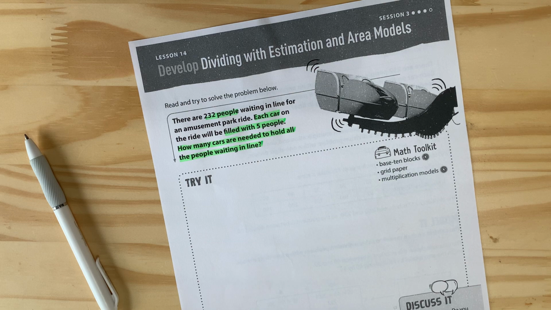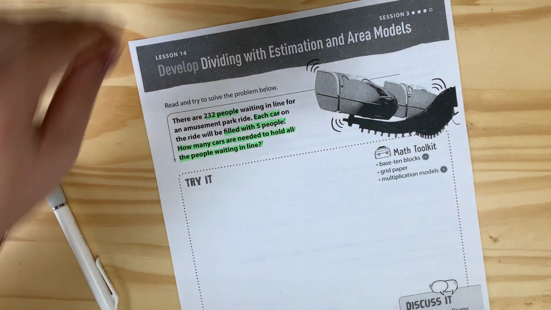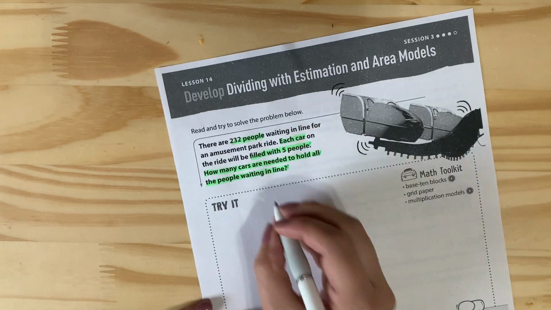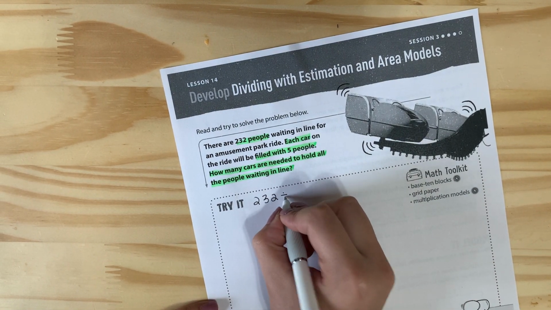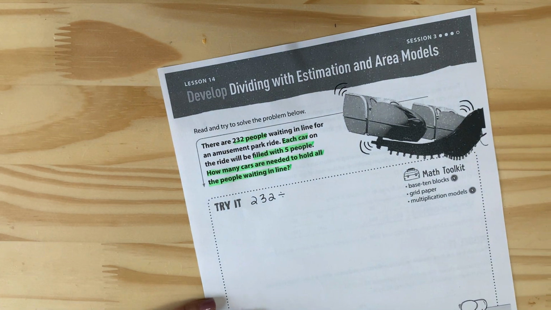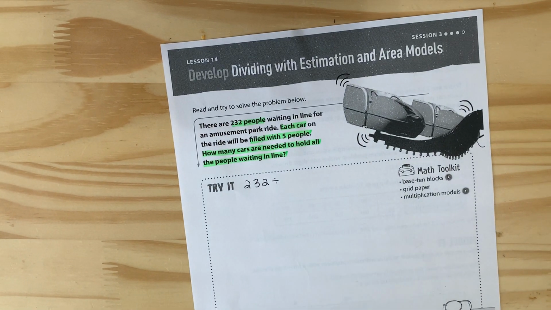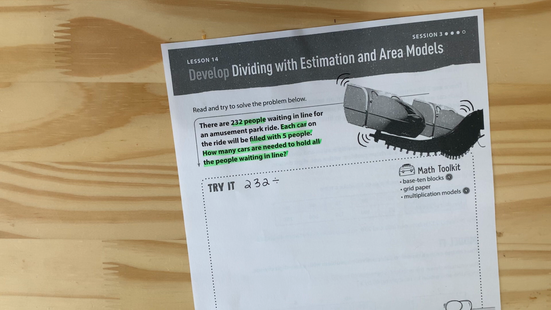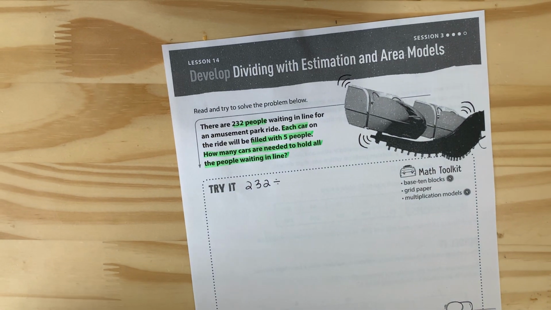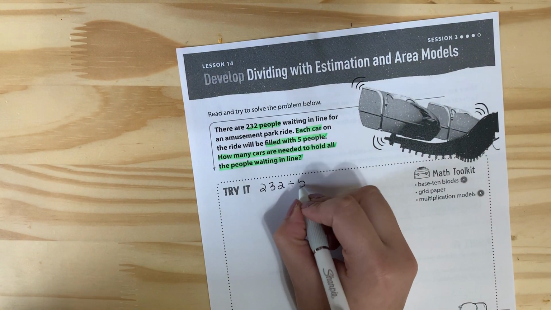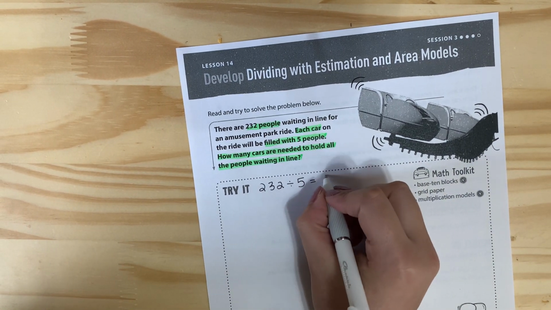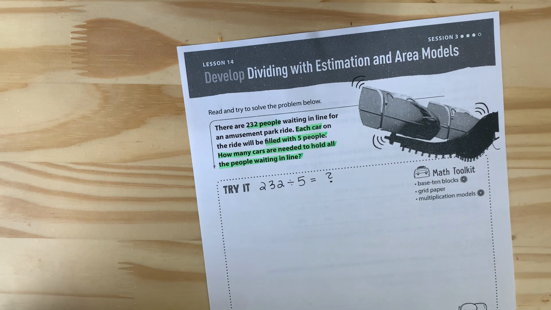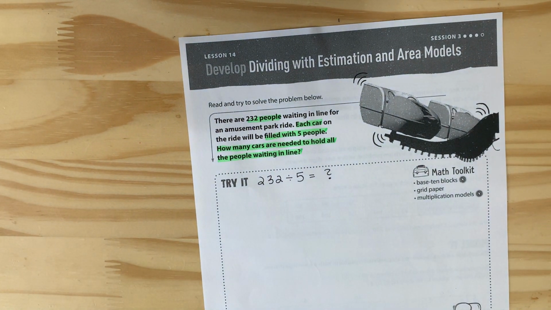So all I did there, friends, is underline or highlight all the important information. So there are 232 people. And then each car has 5 people, okay? So we're going to have 232 divided by 5 because each car gets 5 people. So we need to figure out how many cars are needed to hold all the people waiting in line, okay?